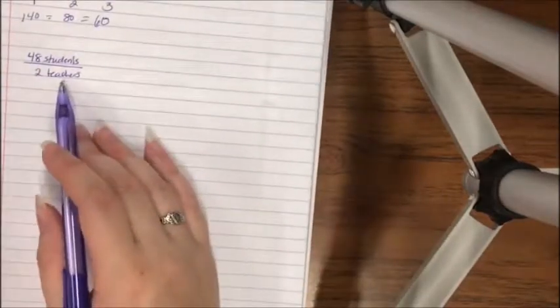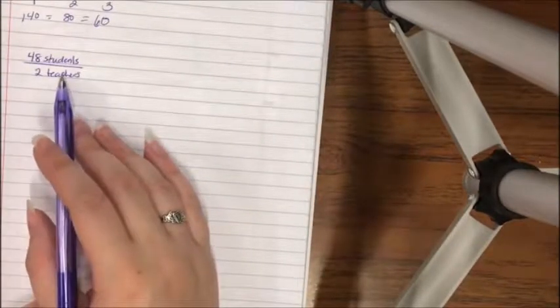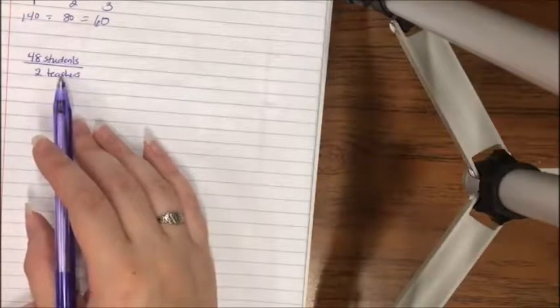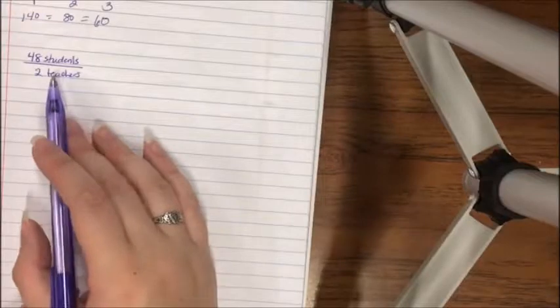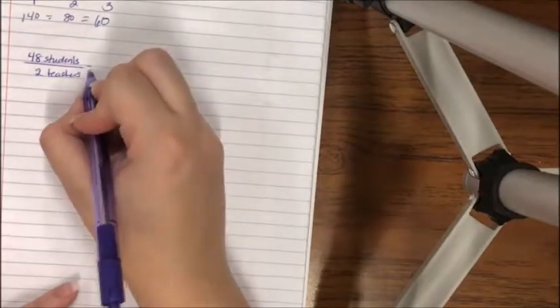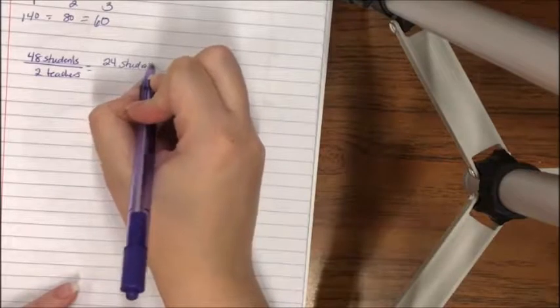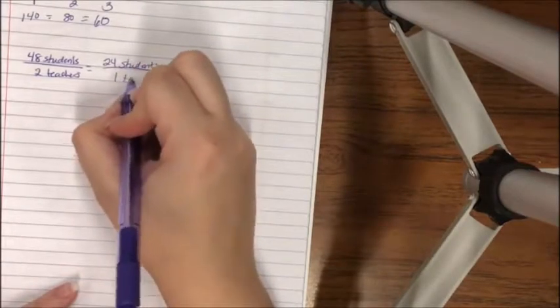So they've already given me a ratio. Now I can take this ratio and I can actually create a unit rate from it. Remember in the first lesson we talked about how we go from rates to unit rates by dividing them. So 48 divided by 2 is 24 students per 1 teacher.